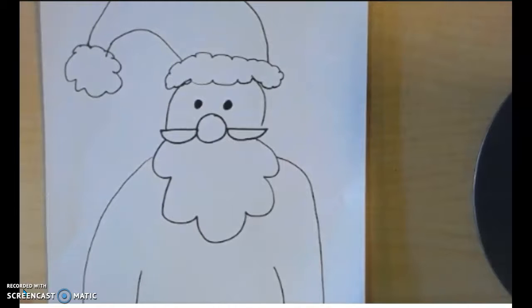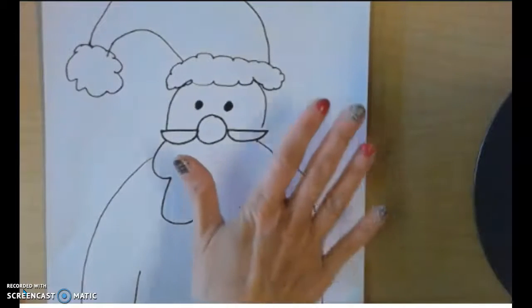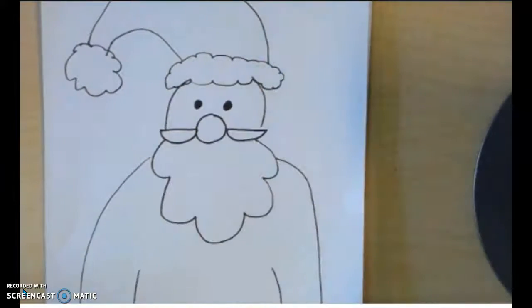You can add in buttons, whatever you want on here. Add some snowflakes coming down around him or a reindeer flying up here. It's all up to you.